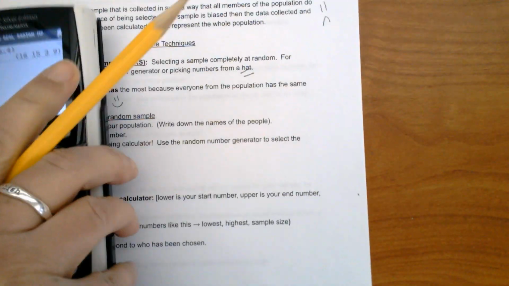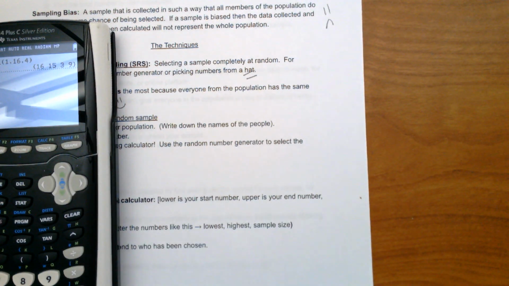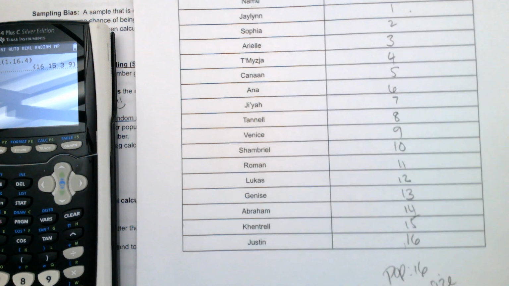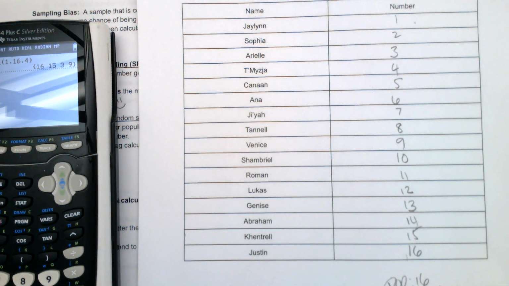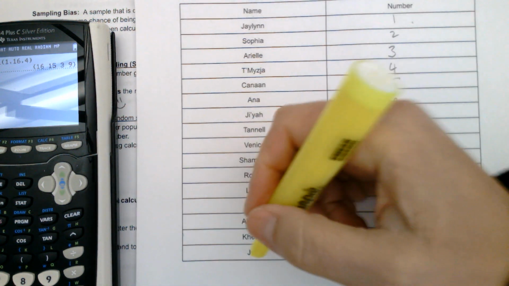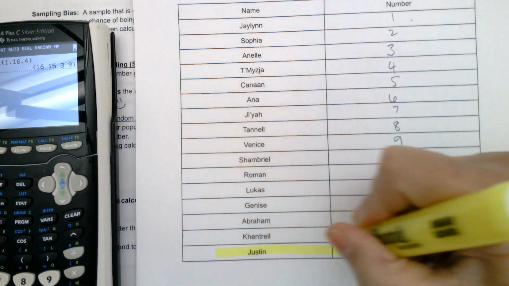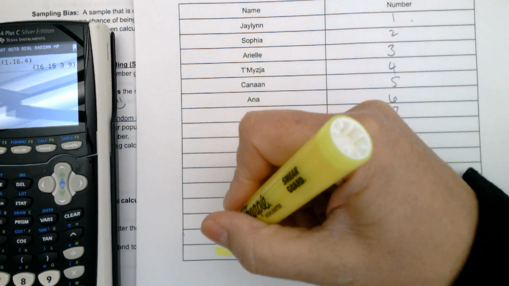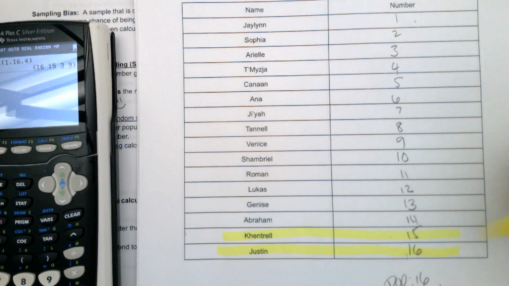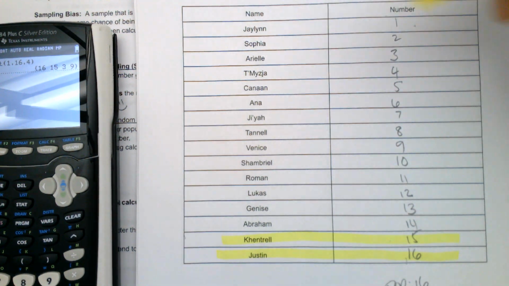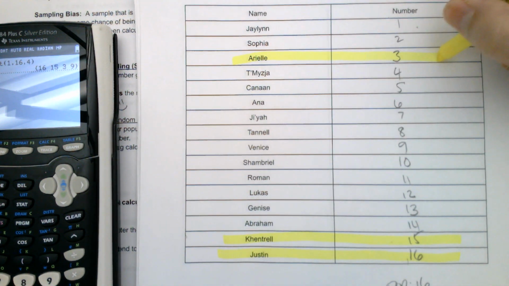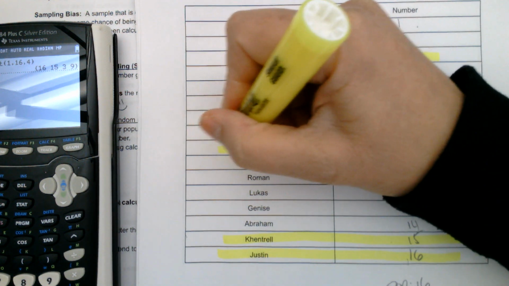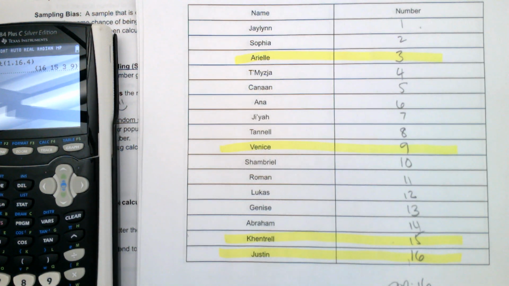So what we're going to do is go to our list, and we're going to highlight who we've chosen. The calculator gave us number 16, so Justin has been selected. And then 15, Contrell has been selected. And then 3, Ariel has been selected. And then 9, Venice has been selected. So that's my sample using simple random sample.